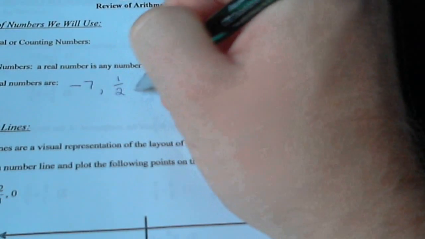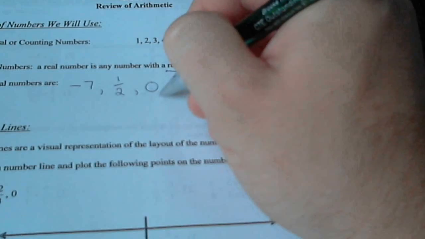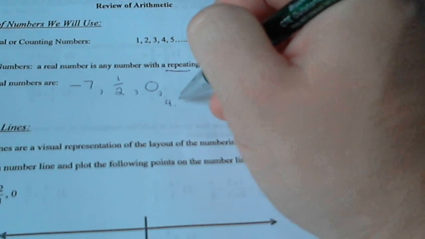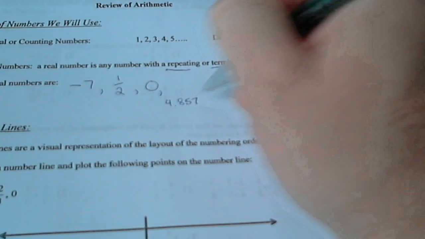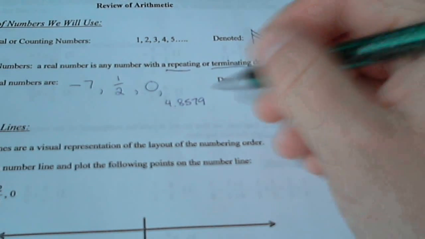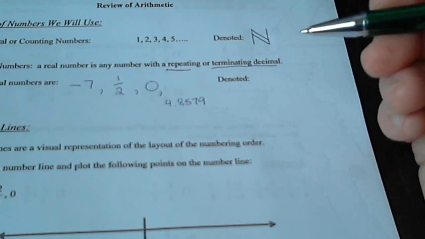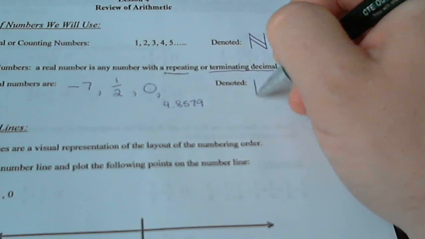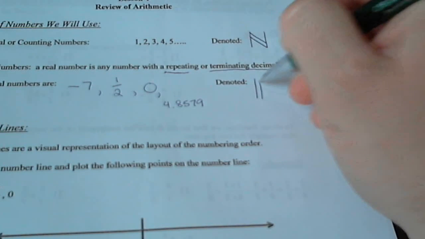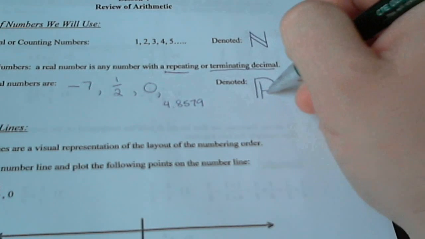Some real numbers are numbers like -7, even 1/2. 0 is a real number, or something like 4.8579. Notice that the number stops right here at the 9. We use this fancy looking R to designate real numbers.